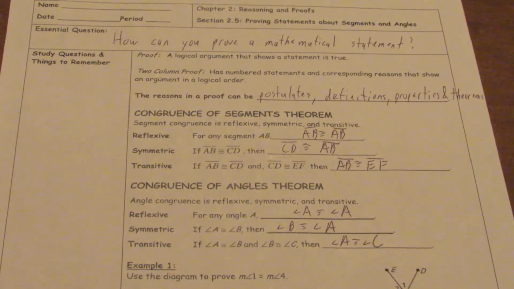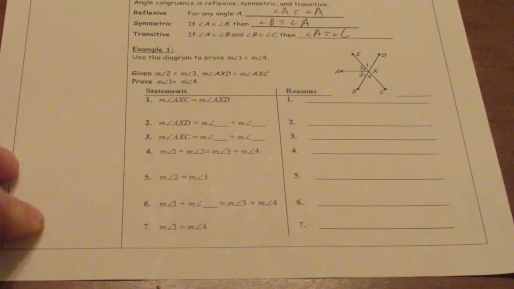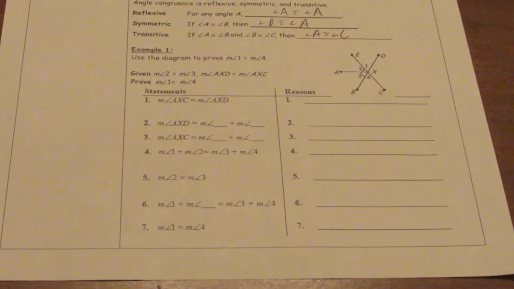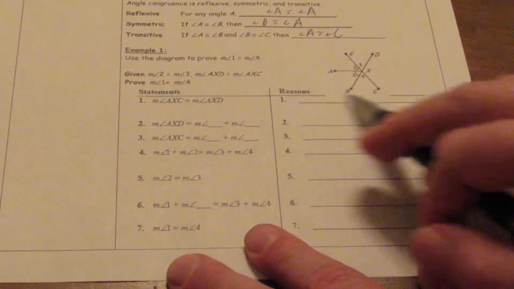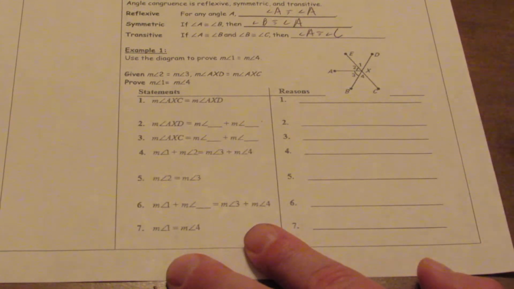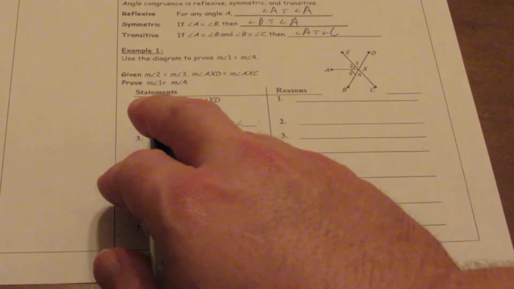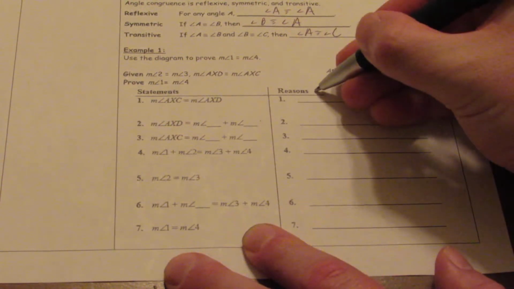So then example 1, we get into a geometric proof here. Most of the statements are here for us. They have a couple of things for us to fill in, but basically it is there for us. Here I have given information, and here I have a picture that goes along with that. The picture may have given information as well. In this case, angle 2 is congruent to angle 3, which is here. So they say angle AXC is congruent to angle AXD. That is the second part of my given.